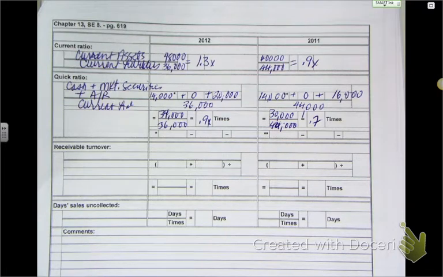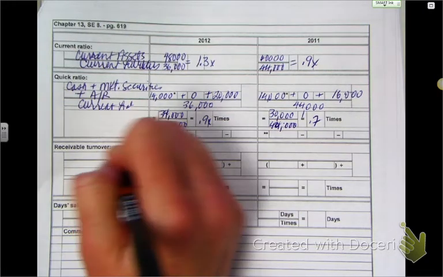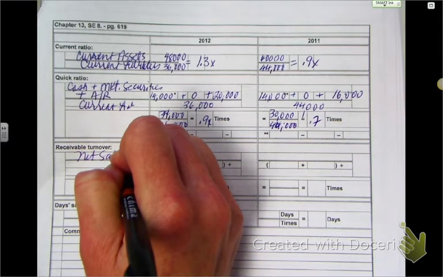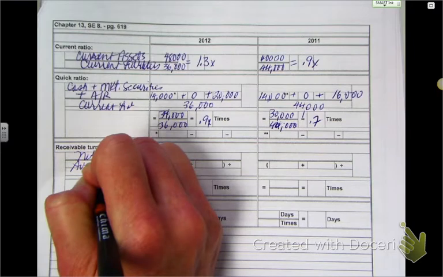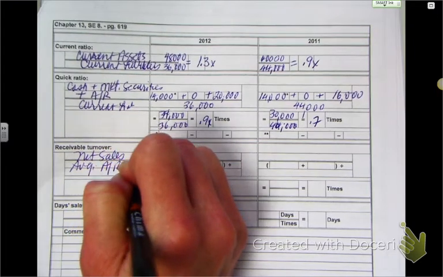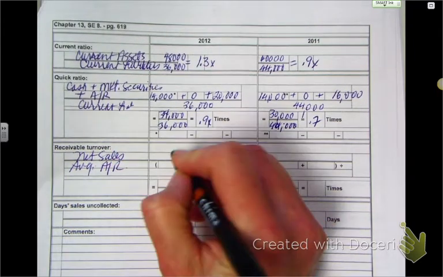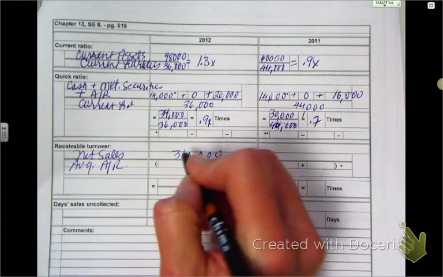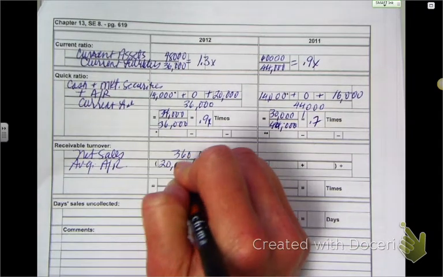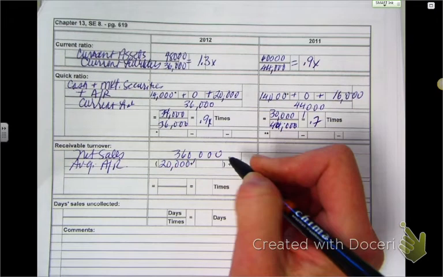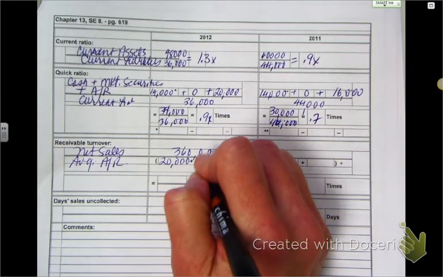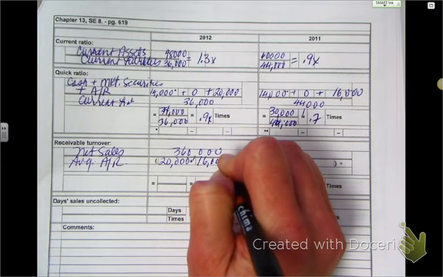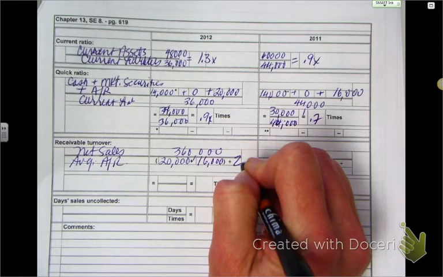So let's look at the actual ratio formula, and it's net sales divided by average accounts receivable. So our net sales, which we've been using the same company here on these problems, is 360,000, and then we've got to get the average accounts receivable, which is the 20,000 plus the 16,000 divided by 2.